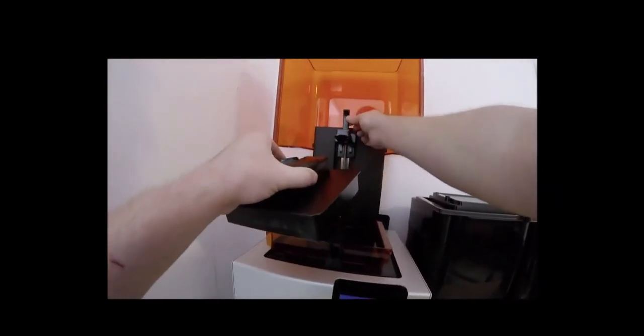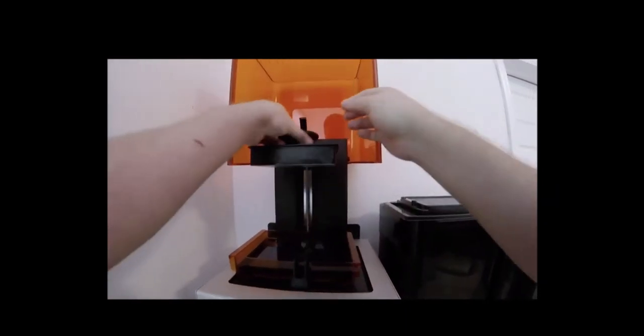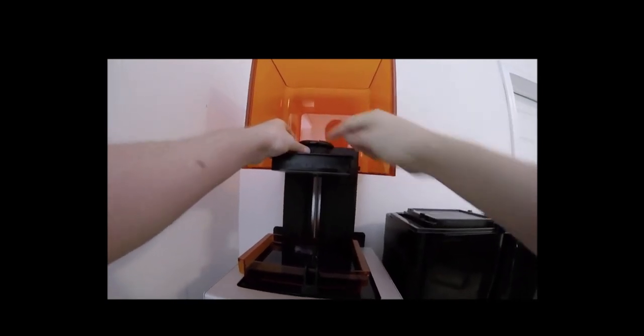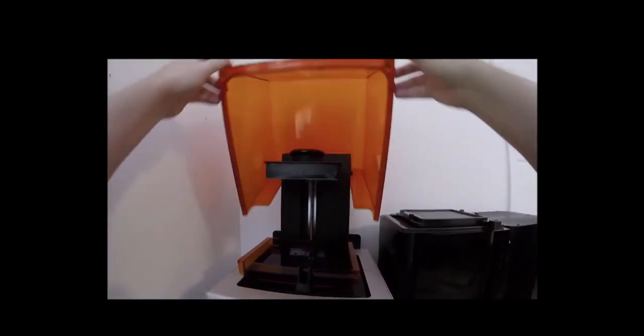Next we'll put the build platform into the printer by lifting the release lever here, pushing the build platform into the printer until it clicks, and then closing the lever. Now we'll close the printer up.